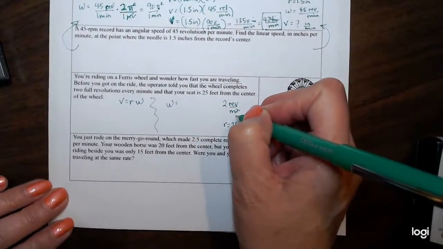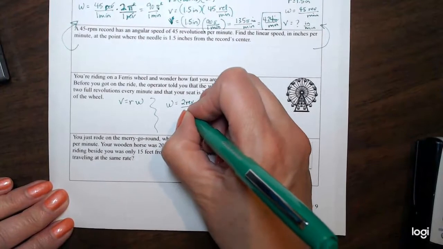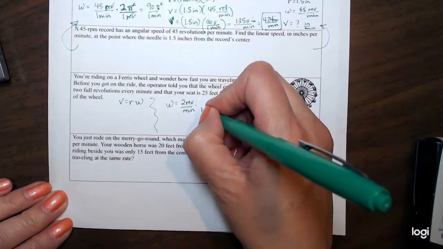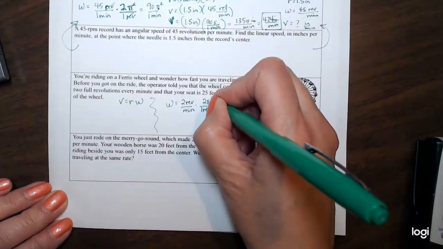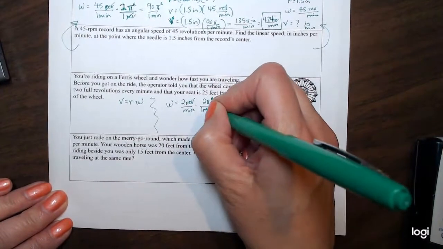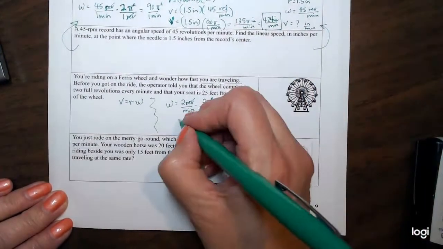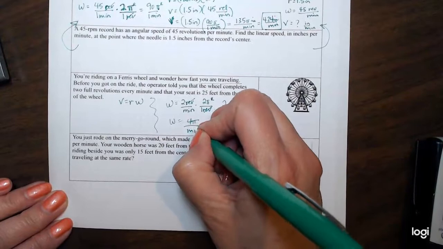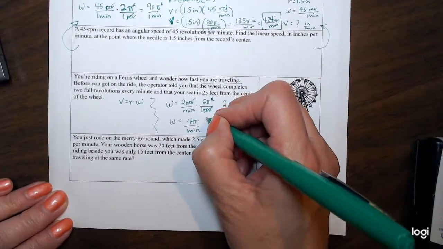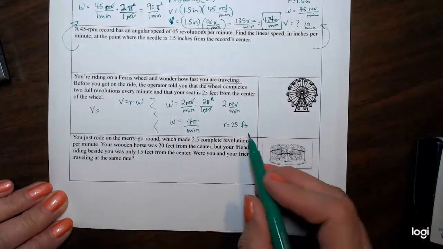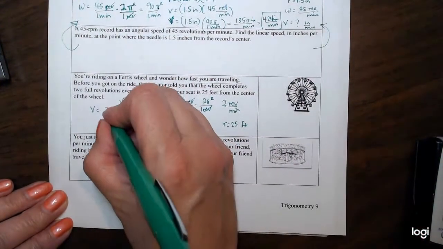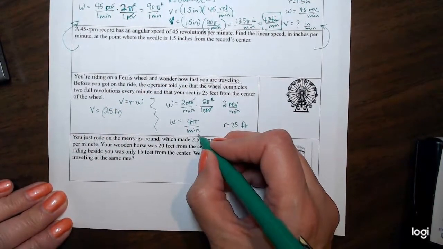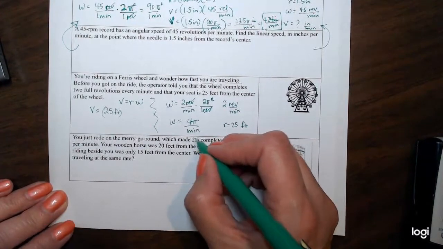and omega is 2 revolutions per minute. But I need to know it in radians. 1 revolution is 2 pi radians. Now the reason I do it this way is because I want these revolutions to cancel. And I want to get then that omega is 4 pi radians per 1 minute. And so now I can plug into the linear speed. I know the radius is 25 feet. And I know that omega is 4 pi over 1 minute.